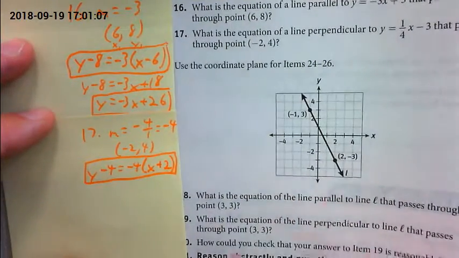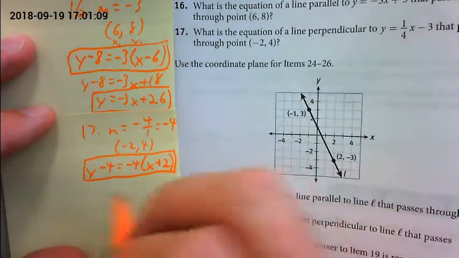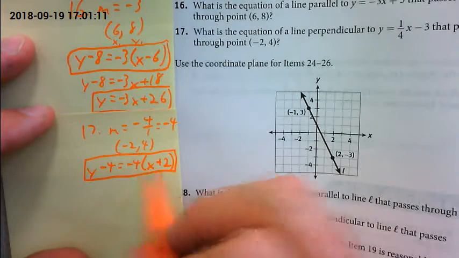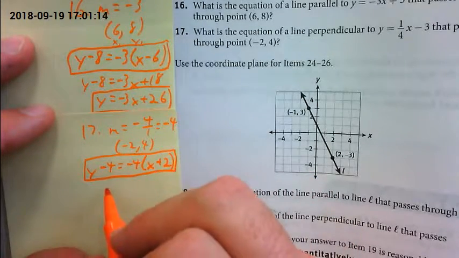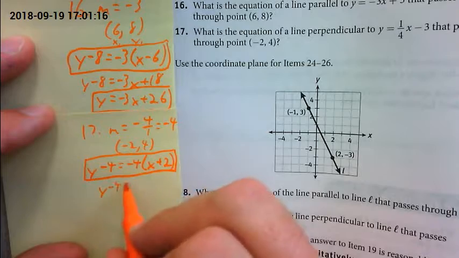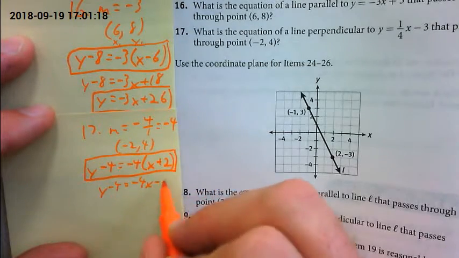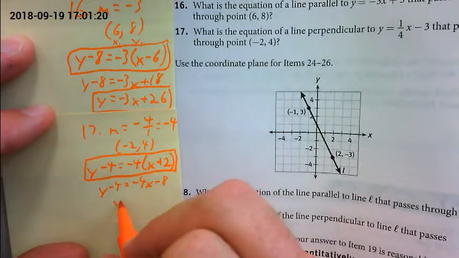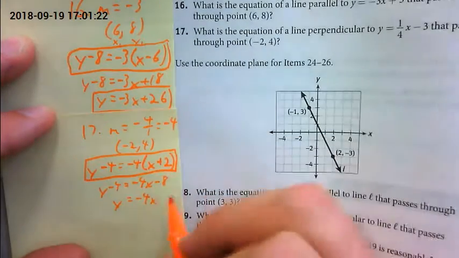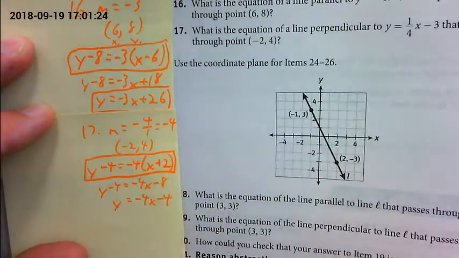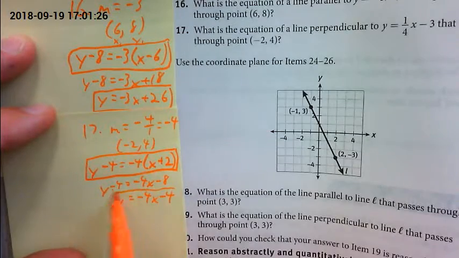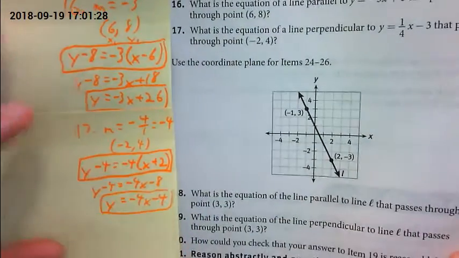Or, if you want to change it to slope-intercept form, you could by distributing that -4 and then bringing this 4 over to the other side. So you just solve for y. So this would be -4x minus 8. Bring the 4 over by adding it. You'd have -4x minus 4. And then again, that would be another acceptable answer for number 17.